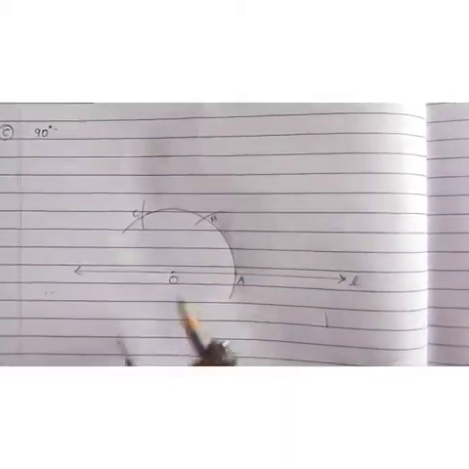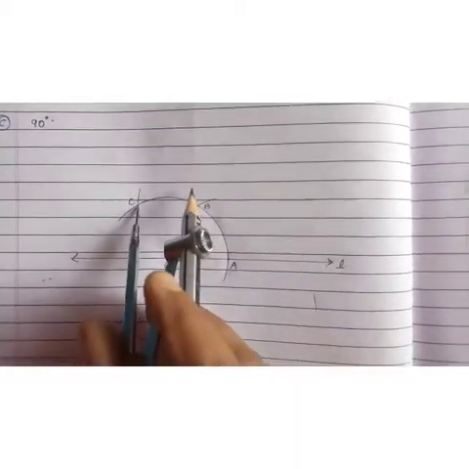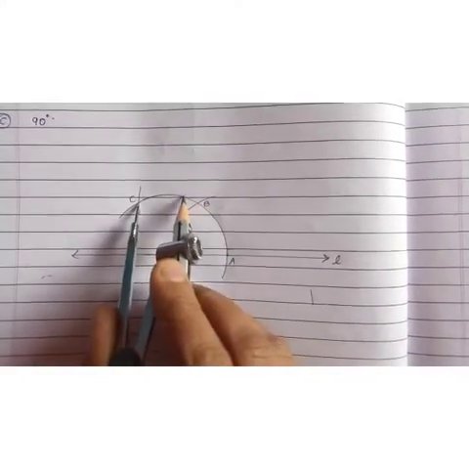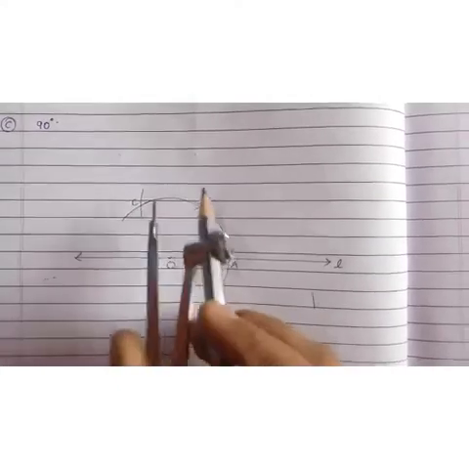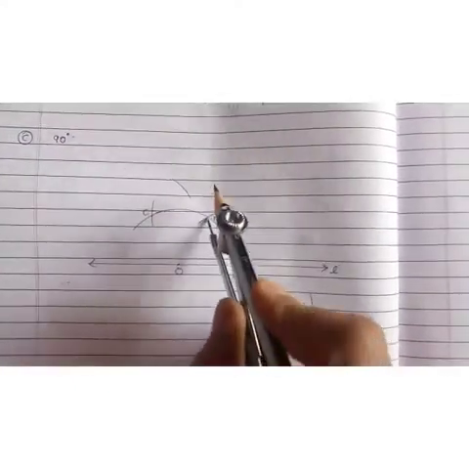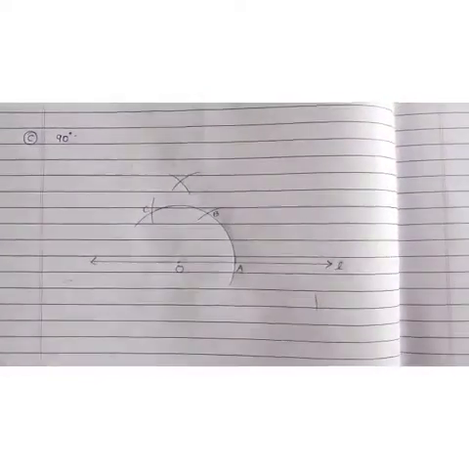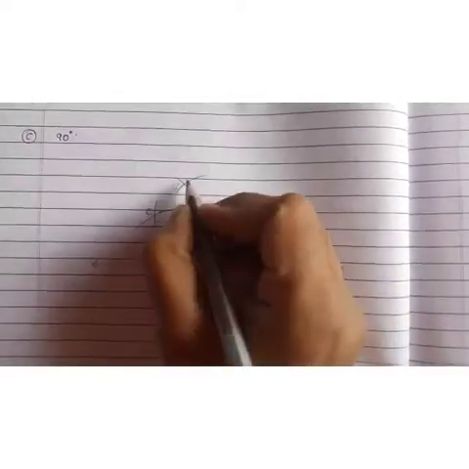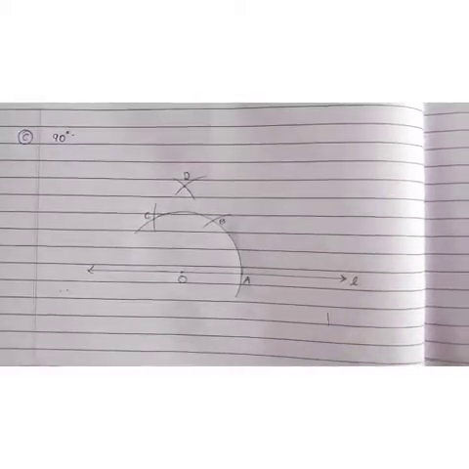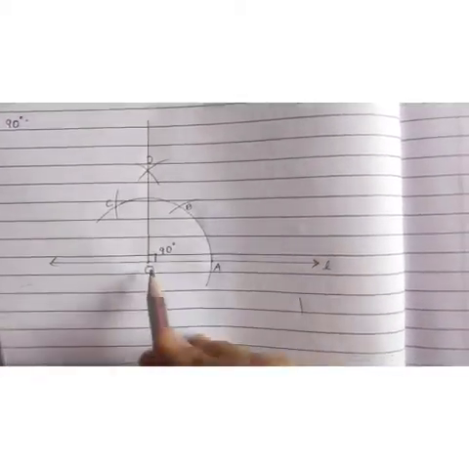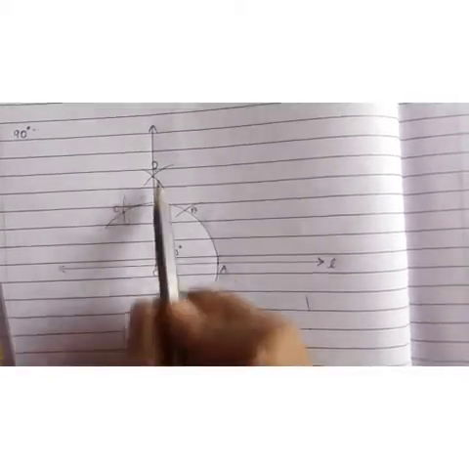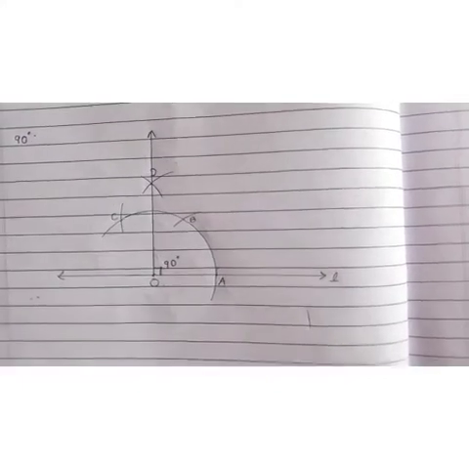To construct the bisector, what we do? Take B and C as centers and radius more than half of BC. Draw an arc. I will draw here, and with B as center, draw another arc. Mark it as D. Now join OD. So children, when you join, you get an angle of 90 degrees. No need to measure. When you see, you will understand it is 90 degrees.